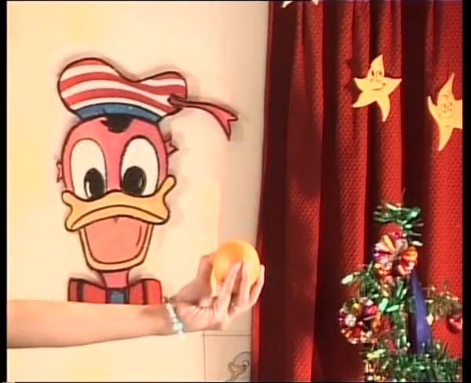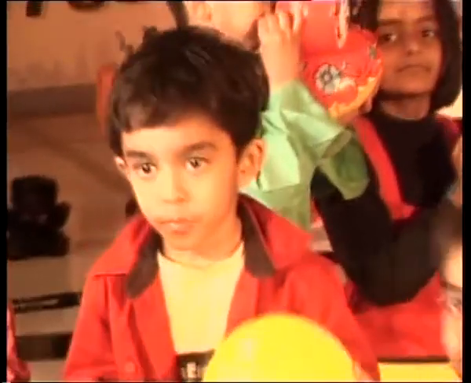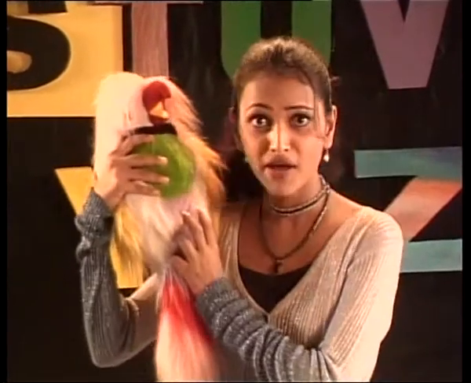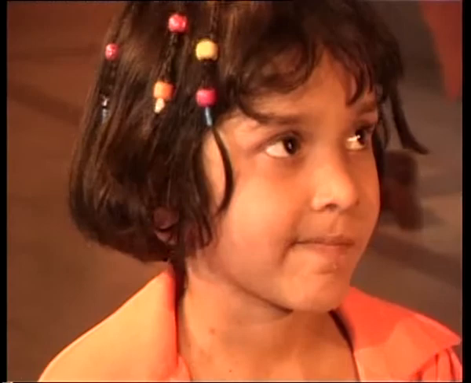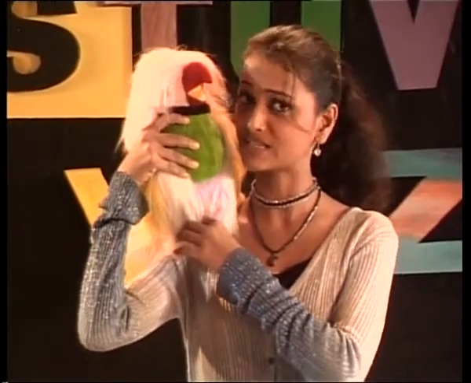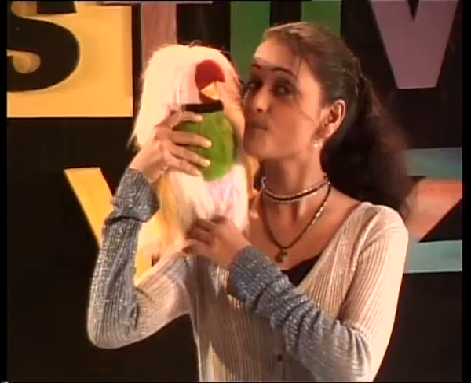And O stands for orange. Children, do you know O also stands for an owl? An owl can only see during the night, and so it sleeps during the day. So children, that was O for owl. And here I have another bird with me. Let us see which one it is. Hey, it's a parrot. Kids, do you know if we teach the parrot, it can speak like us? So, P for parrot.